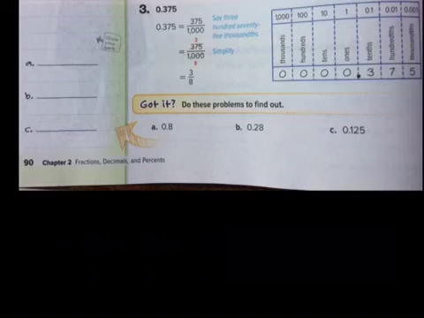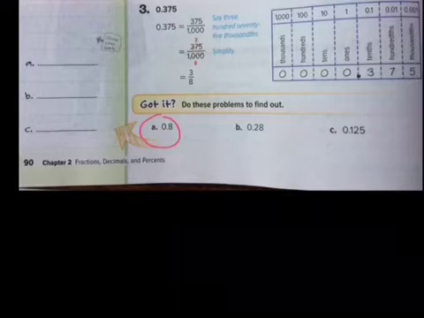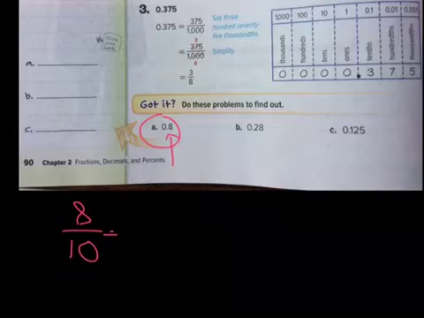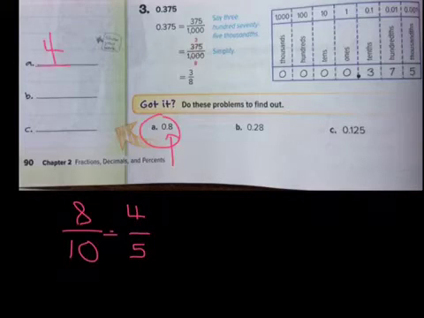So based on what we just did, boys and girls, let's work on this. I'll just draw it out. We have right here 8, and it's only in the 10th place, so we can take 8 and put it over 10. To simplify this as much as possible, we know that they can both be divisible by 2, so this will become a 4 and this will become a 5. Both of them divided by 2, so the answer to A is 4/5.